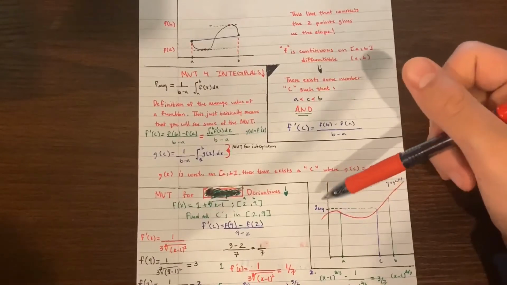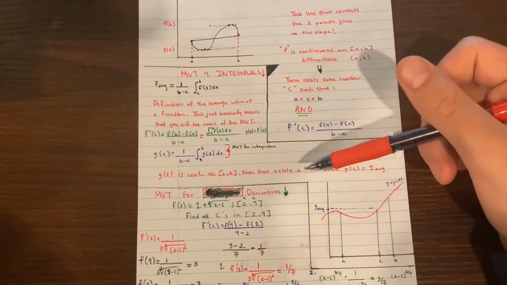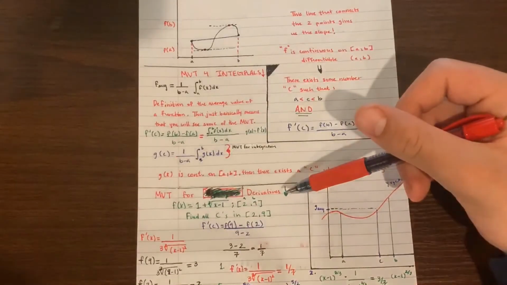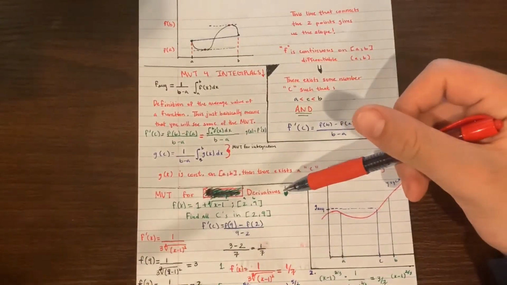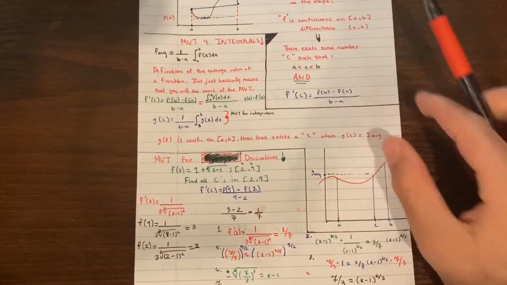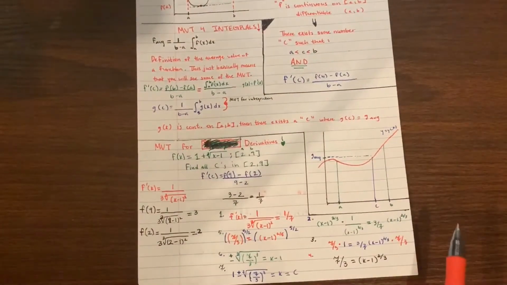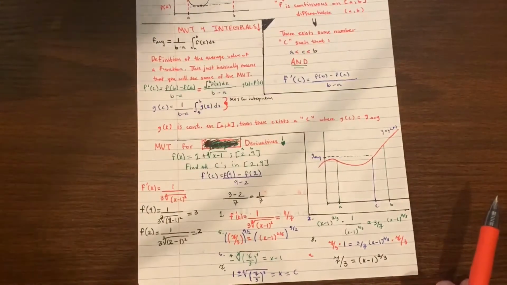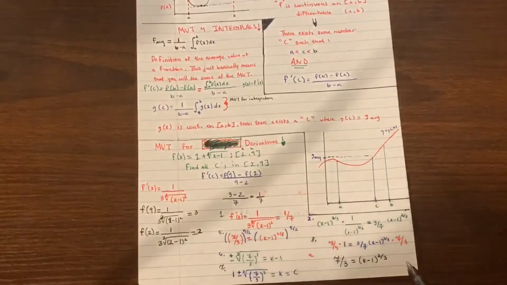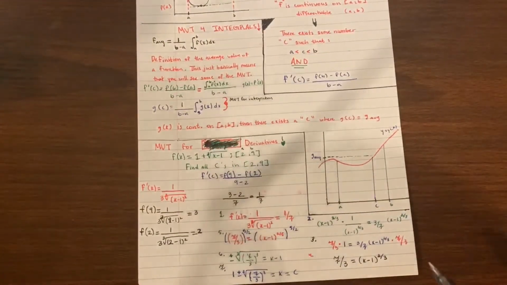So now let's move to the mean value theorem for derivatives. So f of x equals 1 plus cube root of x minus 1, and our points are 2 and 9. Before we even start, we have to look at this function, whether it is differentiable and continuous.